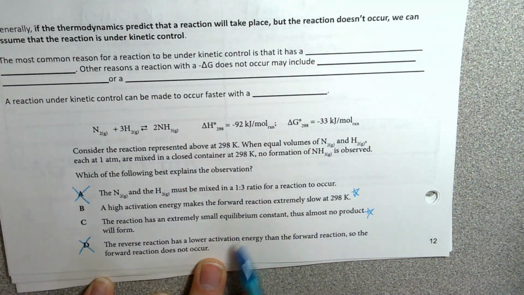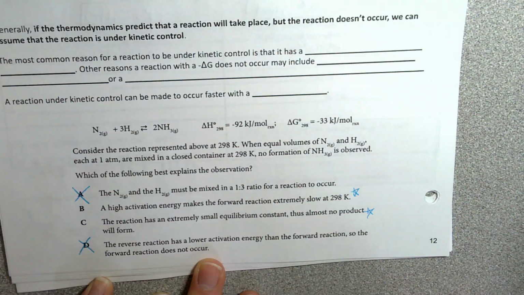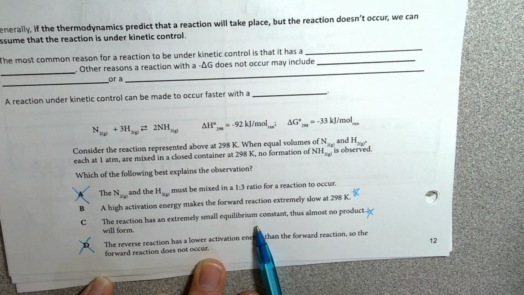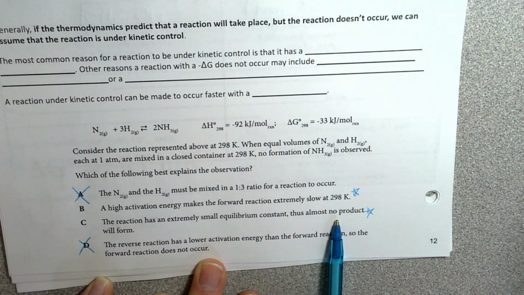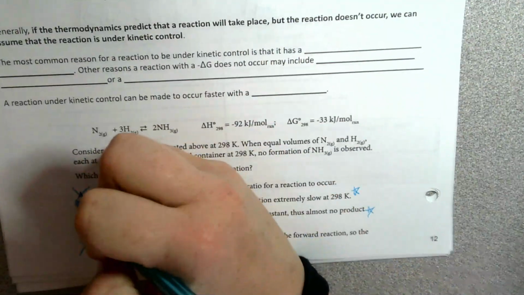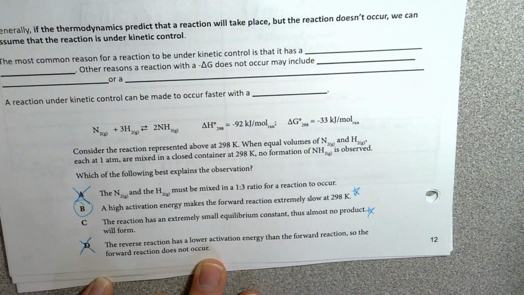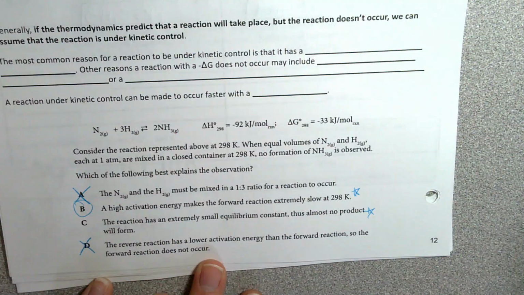Let's see. If it had an extremely small equilibrium constant, almost no product would form. That is still not going to affect the speed. You would still see product form. So the one that makes the most sense is B, where the reaction, even though it's favorable, has to overcome that activation energy barrier. And so it would take a long, long time. This one isn't necessarily kinetics related. Activation energy is kinetics.